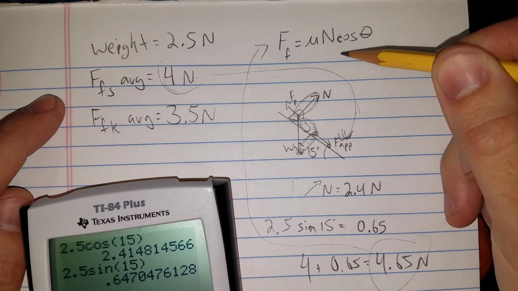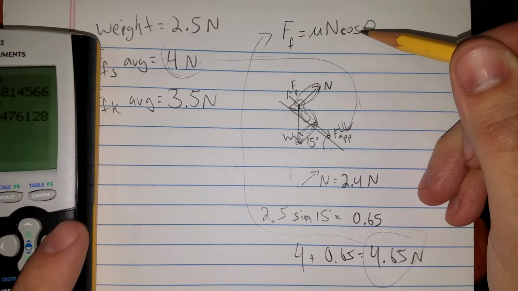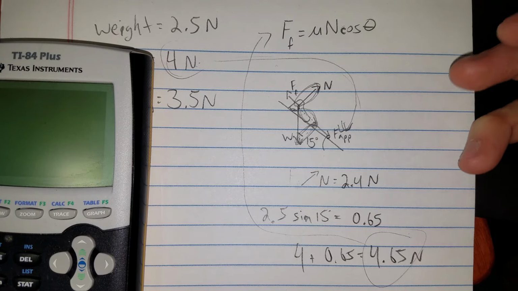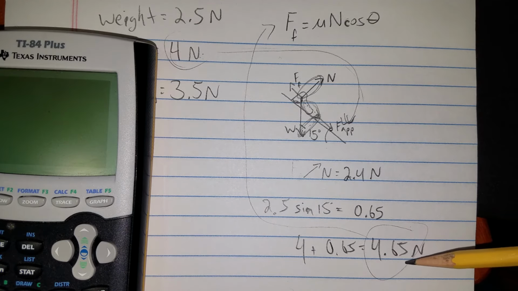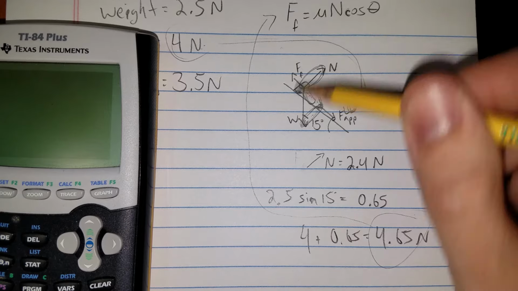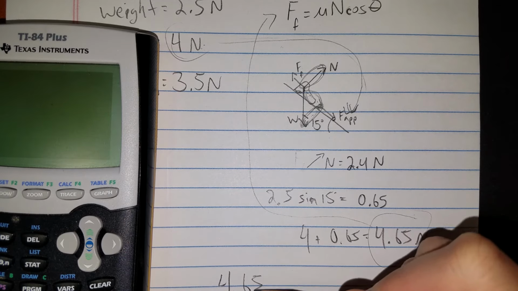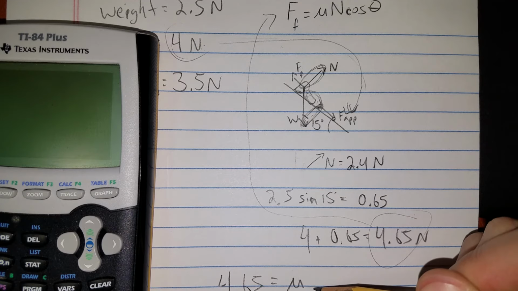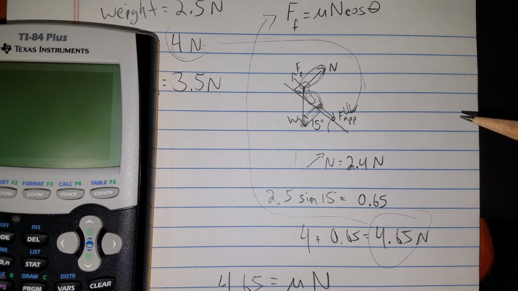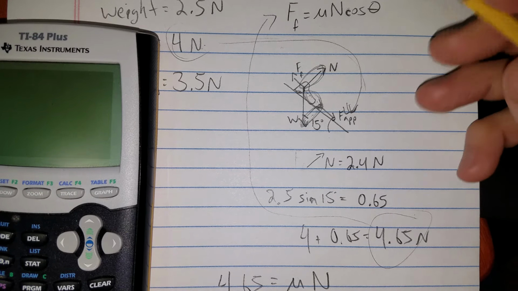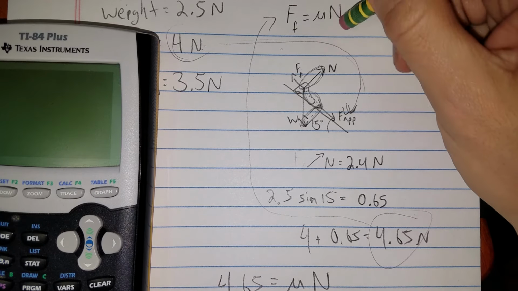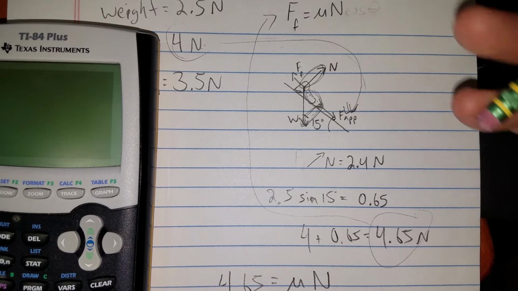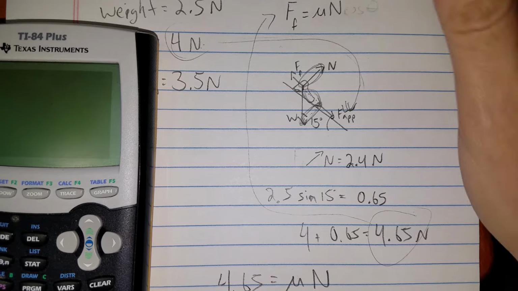Now I go back to my formula up here. Now I know the true force of friction is 4.65 newtons. So I'm going to plug in my formula up here: 4.65 newtons equals, that's my force of friction, mu, which I'm trying to find, times the normal force. And I guess I don't need a cosine theta there anymore. Never mind, doesn't matter. So just leave it like that.